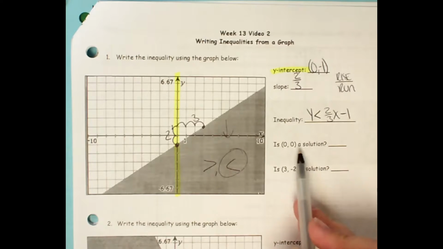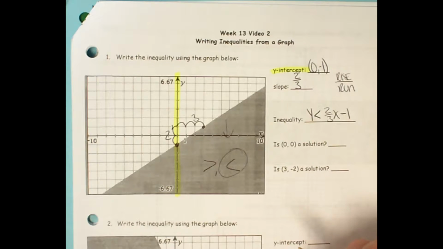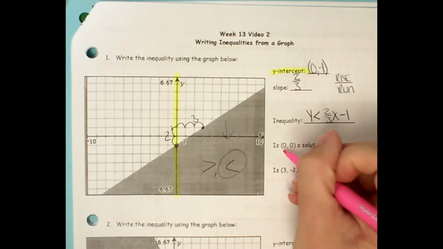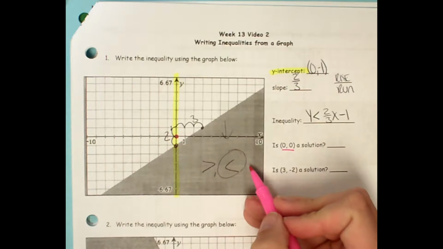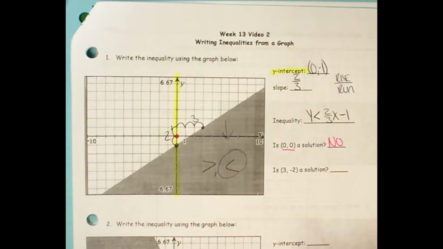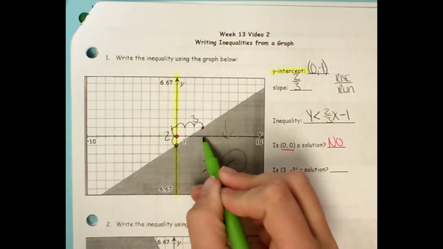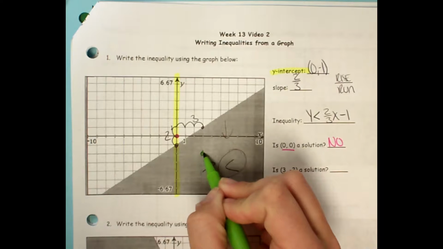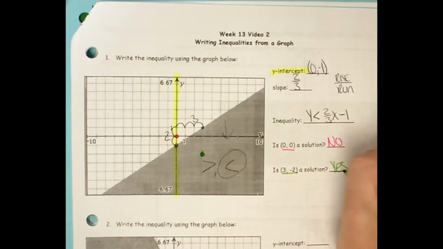So now we're learning about solutions as well. Solutions mean that it's in the shaded area. If it's in our shaded area, then it is a solution. So if we look, the first one tells us, is 0, 0 a solution? So 0, 0 is right there. Is that in the shaded region? No. So it is not a solution. If we look at the second one, it says 3, -2. So 3, -2 would be about right there. Is that in the shaded region? Yes. So that is a solution.